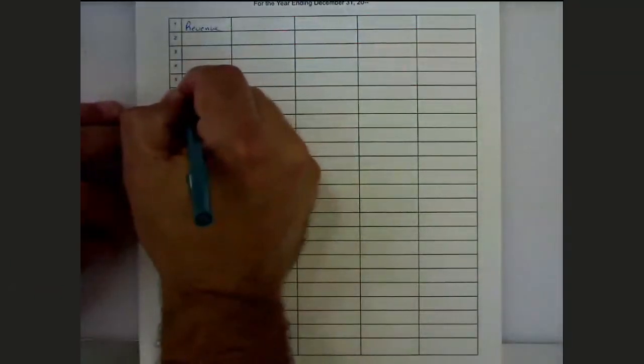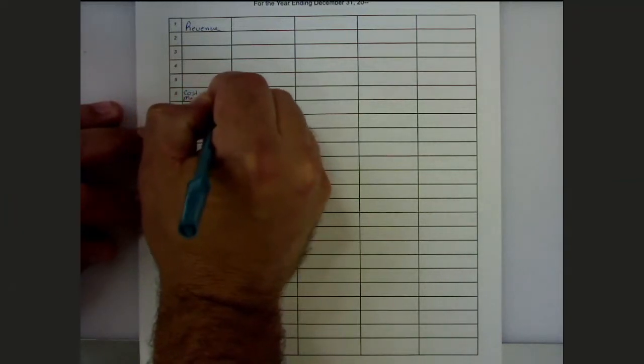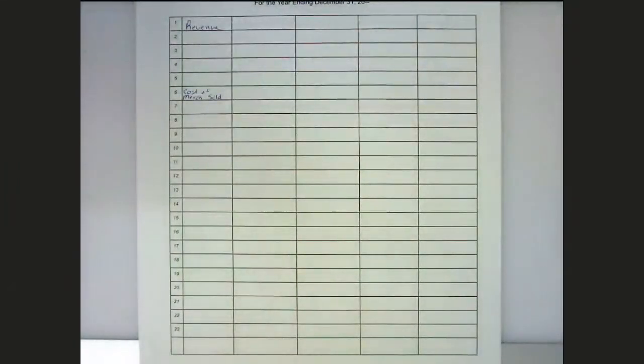We have what's called the cost of merchandise sold section, the gross profit on sales section, the operating expense section, and then lastly, the net income section.